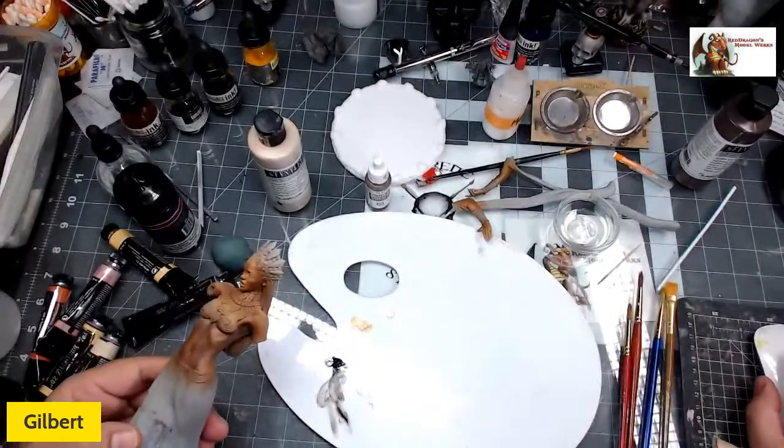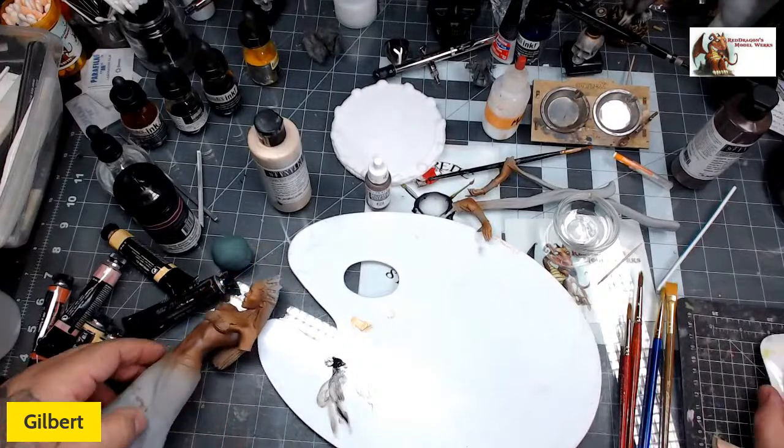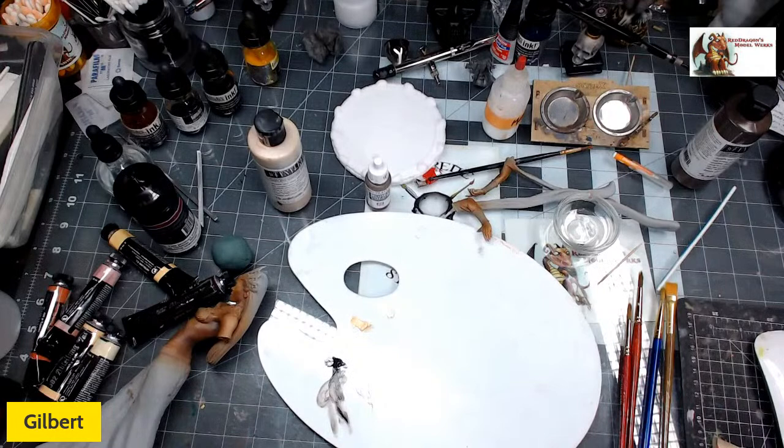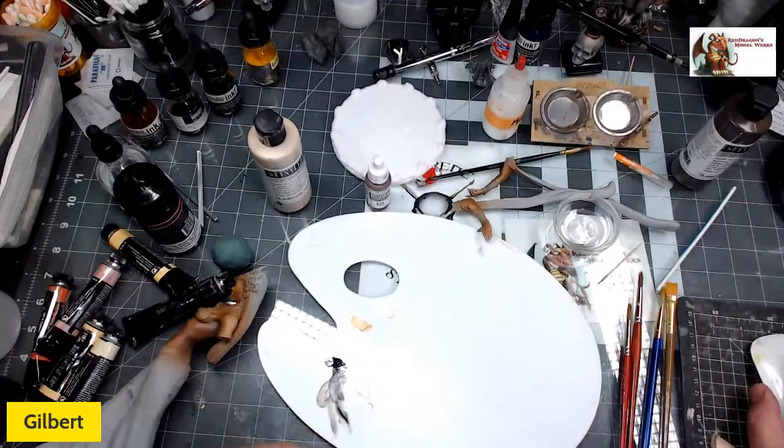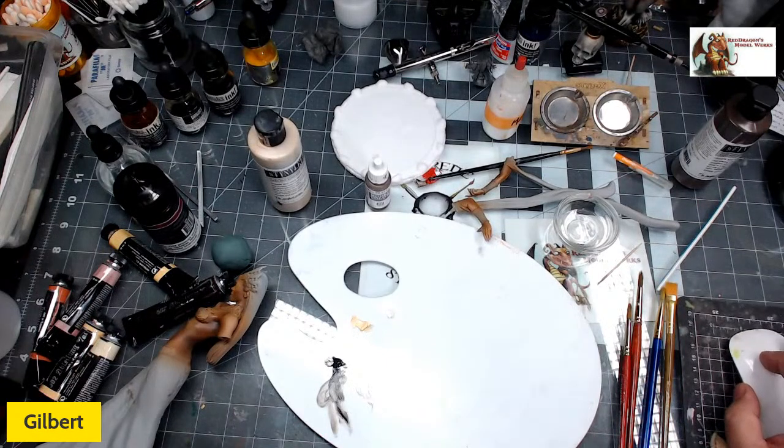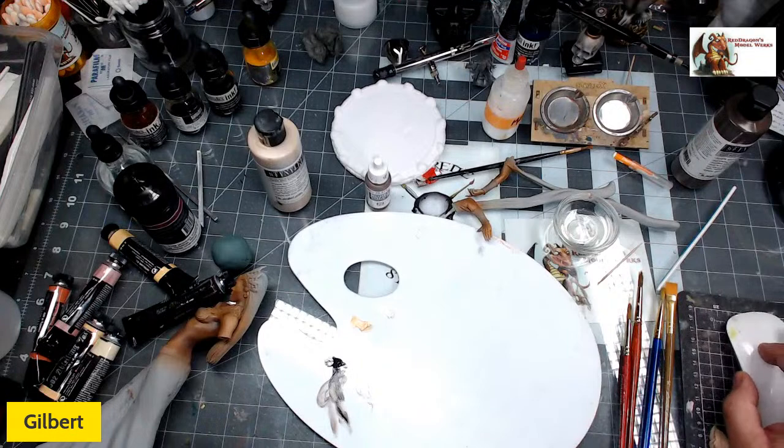Now, I have a photo. Let me see if I can pull it up here real quick. I am trying to replicate Akasha's skin tone. If I can get this to open, give me a second. I don't know if you'll be able to see it, but let's try it. Let's go to present, share screen, Chrome tab.